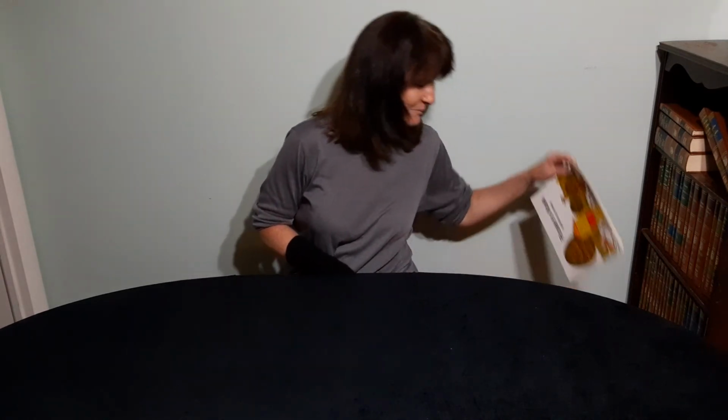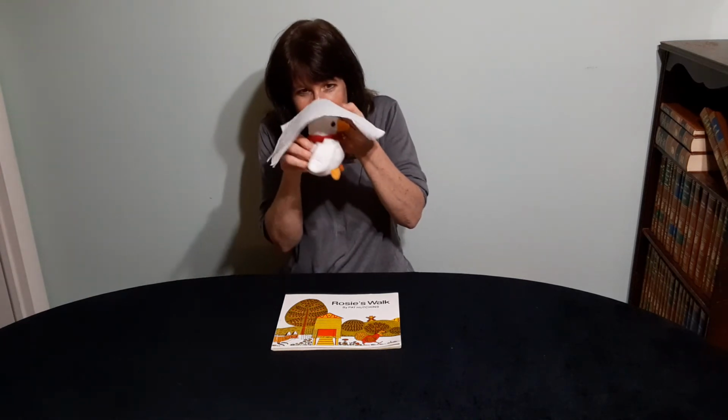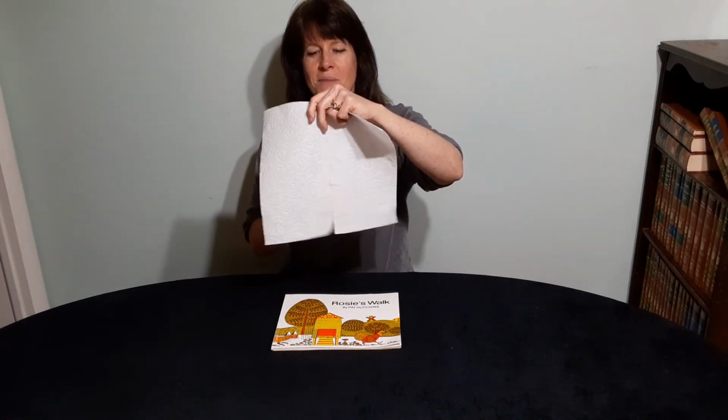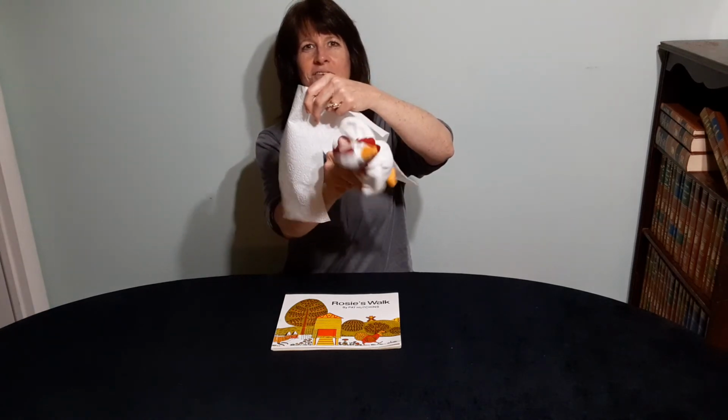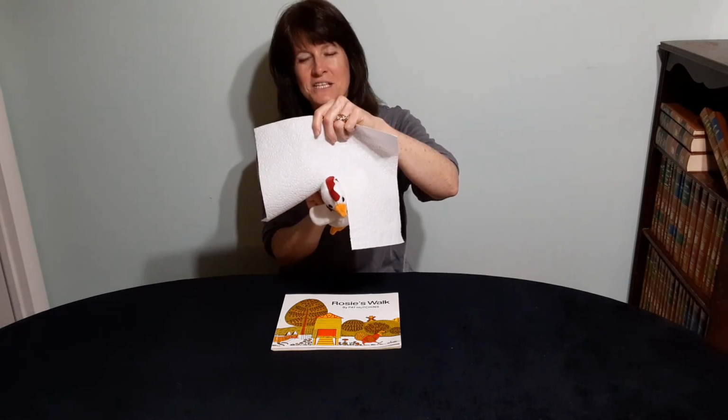Here we go. Now, Rosie goes lots of places in the book. What I did is I took a paper towel, and this worked great. I'll show you how we do it. If Rosie goes around the pond, she walks around the paper towel. If she goes under the beehive, she goes under the paper towel. And when she goes through the fence, just tear the bottom, and she can go through the fence. And that way your Rosie can do everything too.